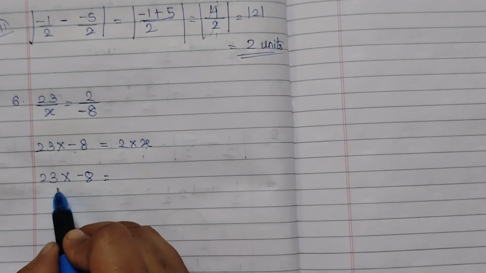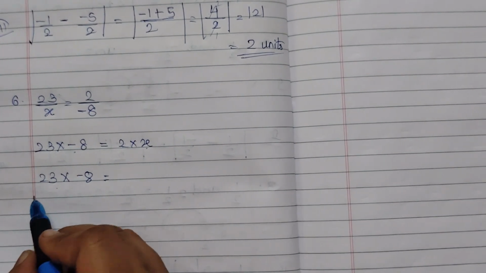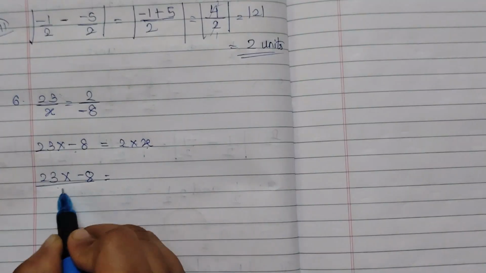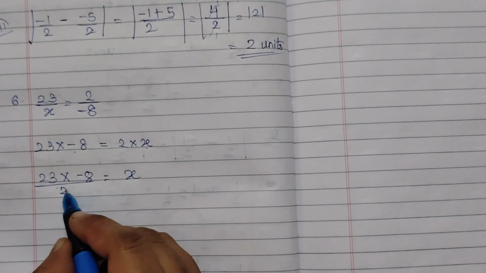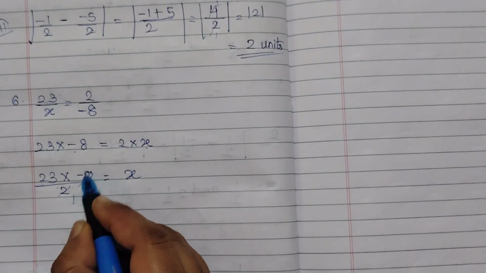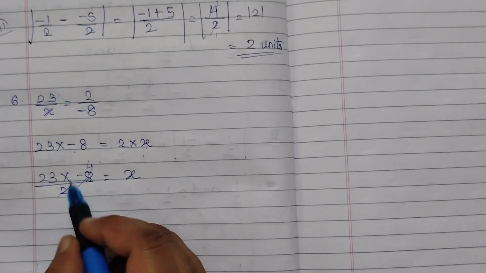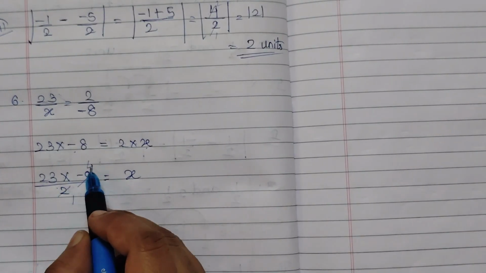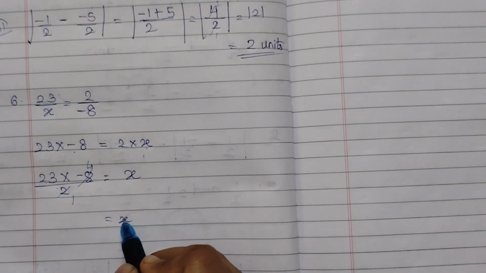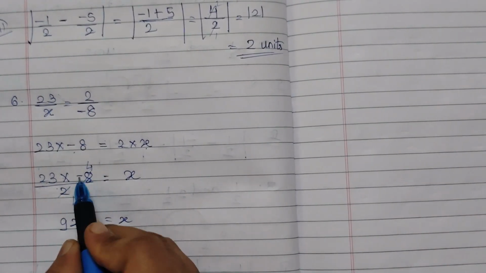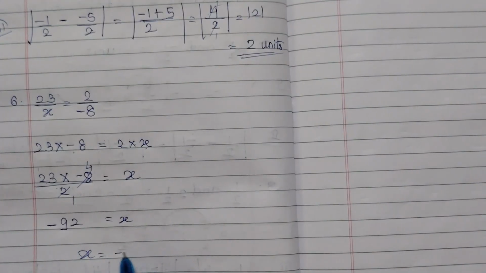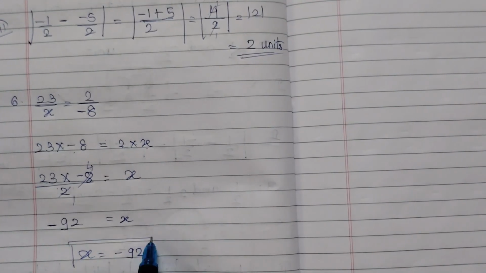So multiply by 2 if it goes here, it will become divide by 2, and x will come as it is. Okay. So here we will reduce, 2 ones are 2, 2 fours are 8. So what remains now? 23 into minus 4. So x we wrote down. So 3 fours are 12, 2 fours are 8, 92 we got, and minus sign. So x is equal to minus 92 we got.